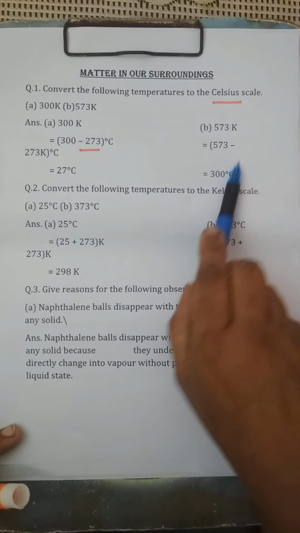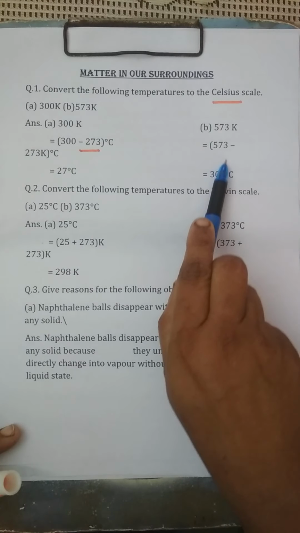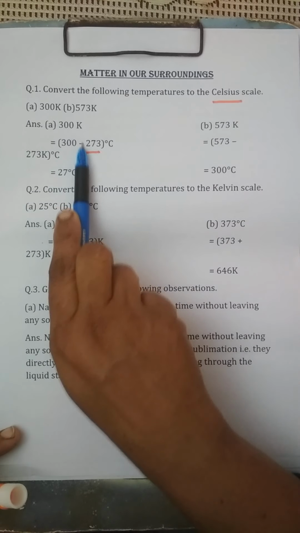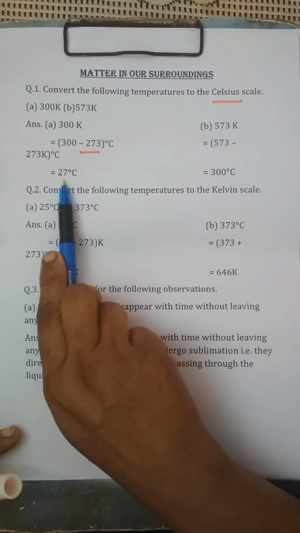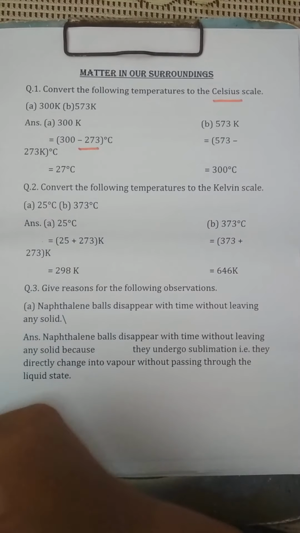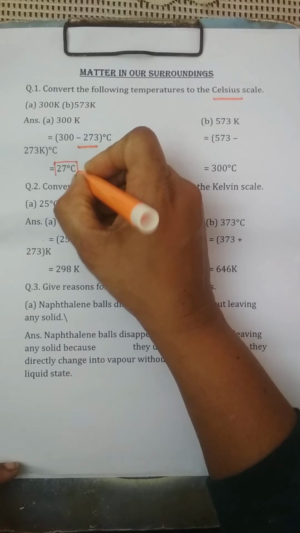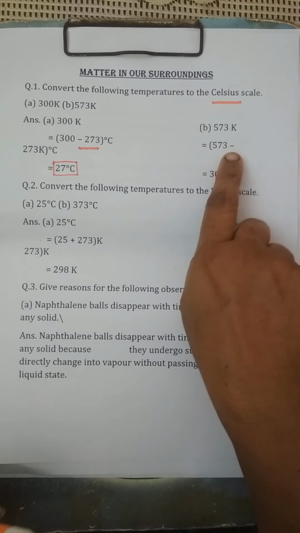Now, this 273 has come down here. I will explain to you. Okay, so it's understood. Now concentrate on this sum. 300 minus 273 is what? 27 degrees Celsius. So the answer is 27.